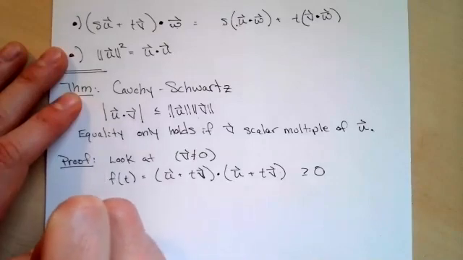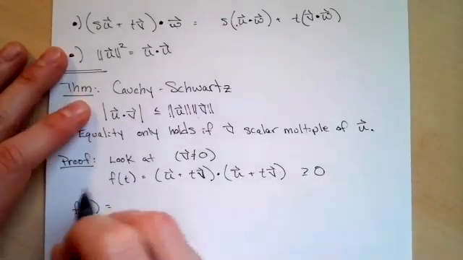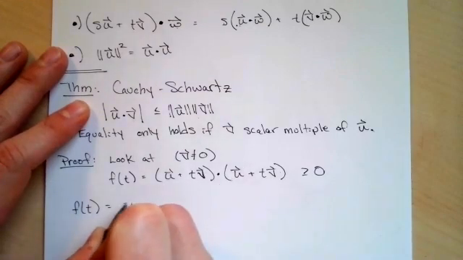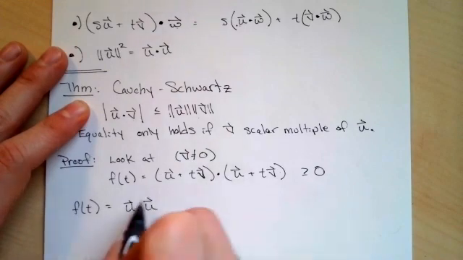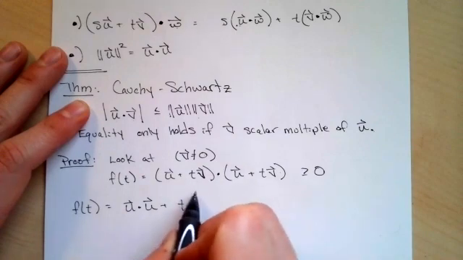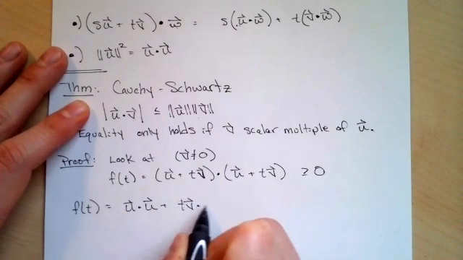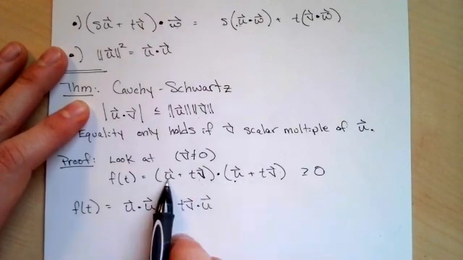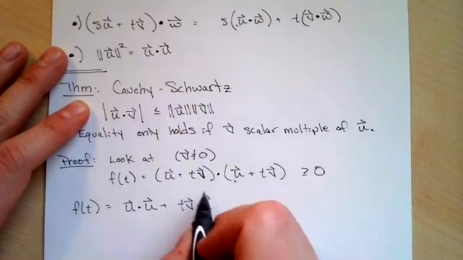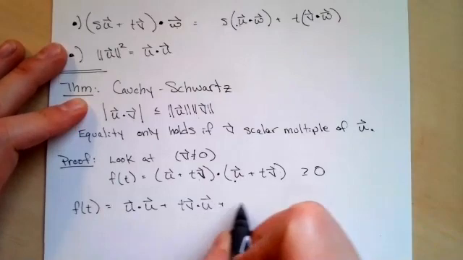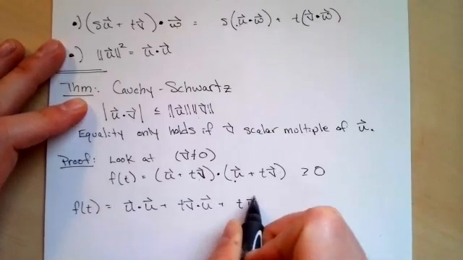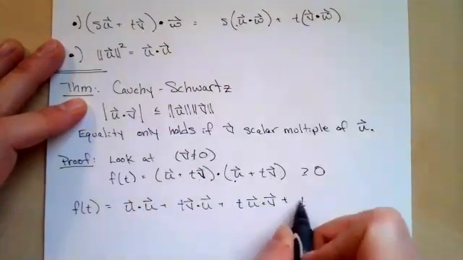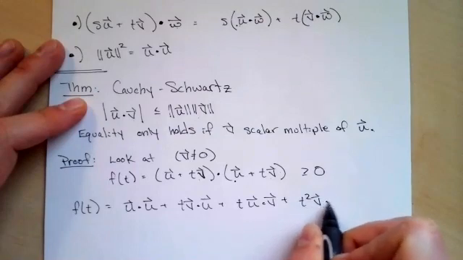If we expand this out, we're going to get u dot u plus t times v dot u. Those are inside terms. So we did this term, plus t times u dot v, did the outside terms, plus t squared v dot v.